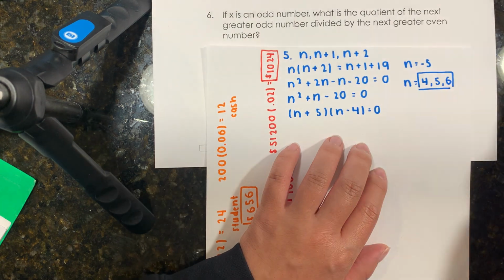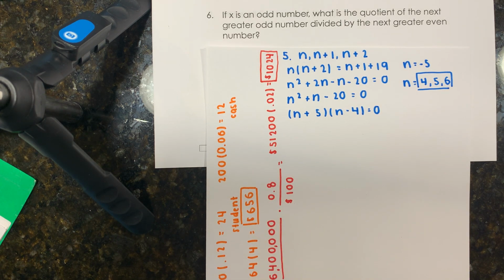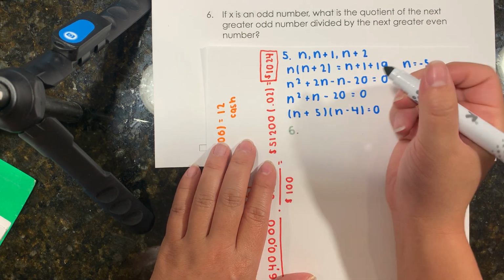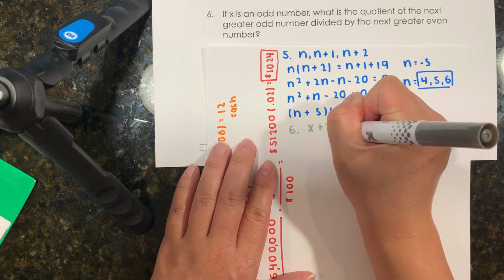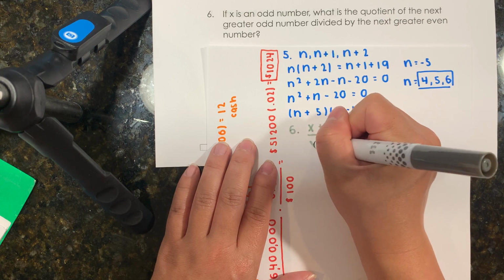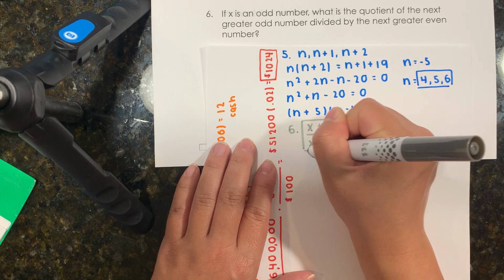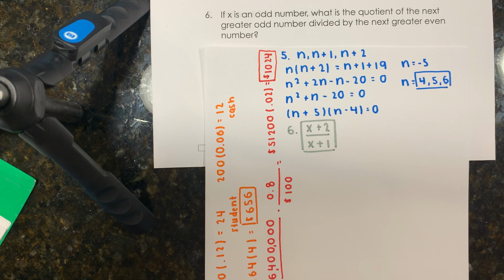Now looking at number 6 is just another concept review problem. So if x is an odd number, what is the quotient of the next greater odd number divided by the next greater even number? So for number 6, if we have an odd number, to get to the next greater odd number, you're going to add 2. And that's divided by the next greater even number, which would be plus 1. So if you're at an odd number, to get to the next odd, you would add 2, but to get to the even number, you would just add 1. So that'd be x plus 2 over x plus 1.